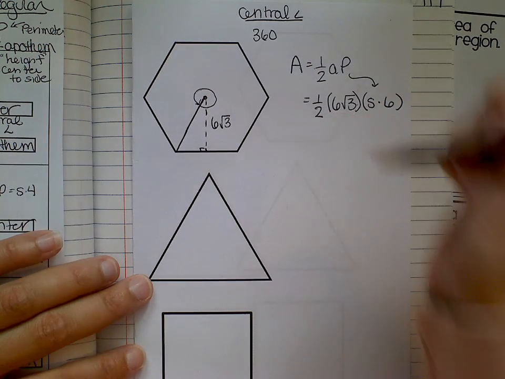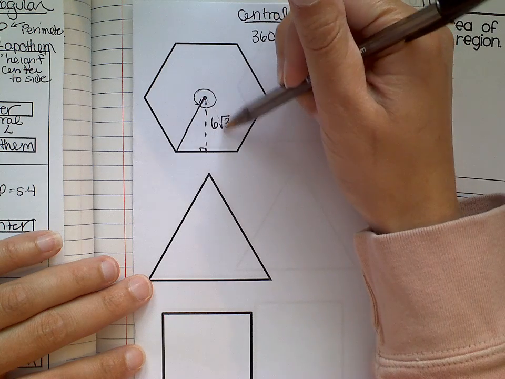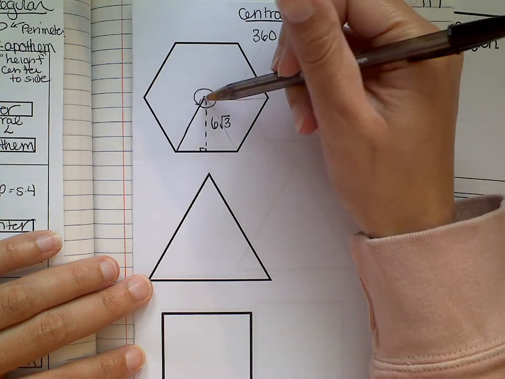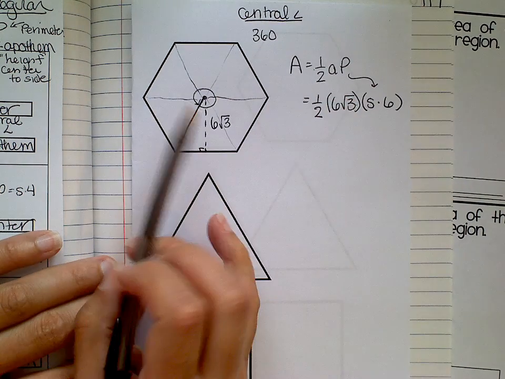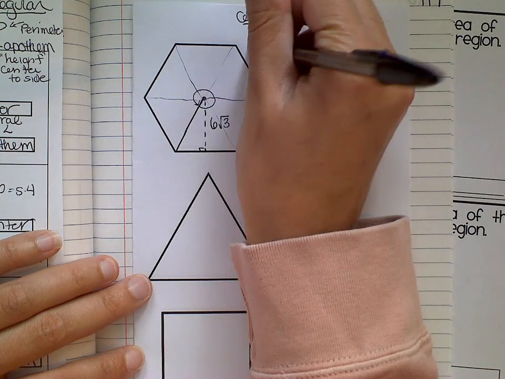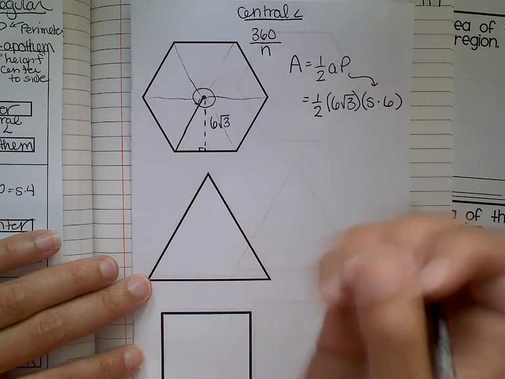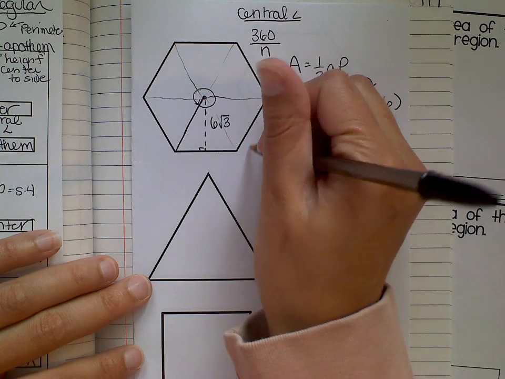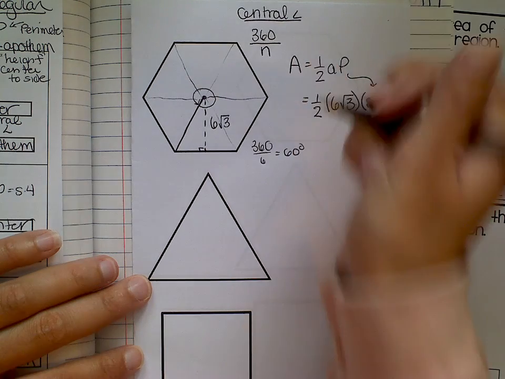However, when I draw in all the radii that I can draw here, it ends up splitting your hexagon into 1, 2, 3, 4, 5, 6 of those. So we always divide by however many sides we have. So in this case 6, so we're at 360 divided by 6, we're at 60 degrees.